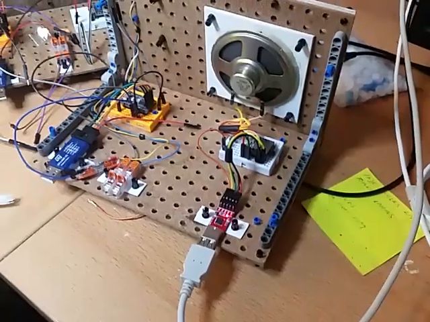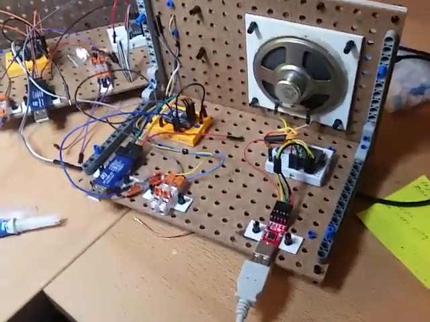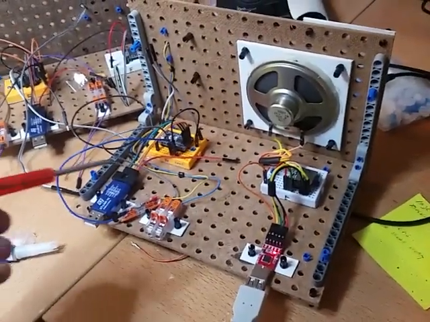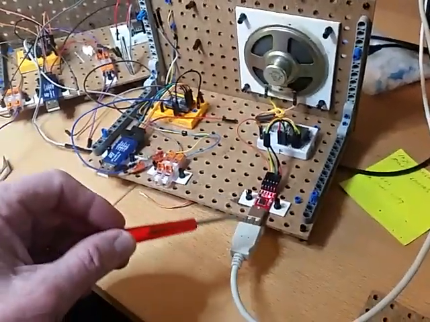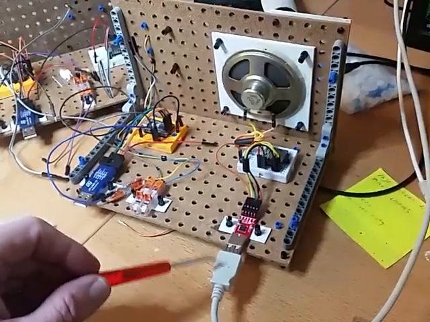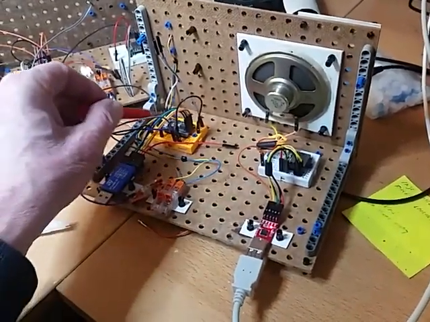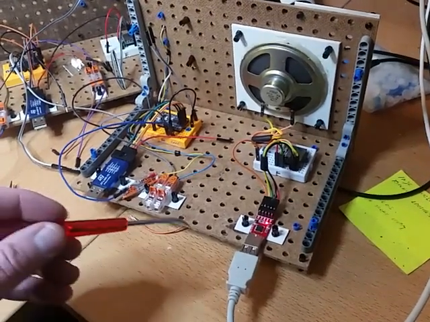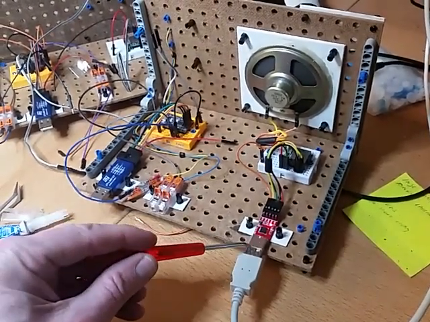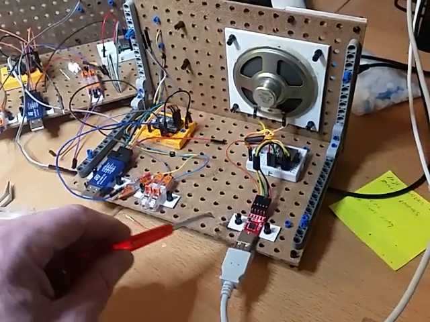I will then extend this video if I succeed to control the Mp3 player not by hyperterminal from the computer, but from this microcontroller. And this microcontroller then also is controlled through serial port.